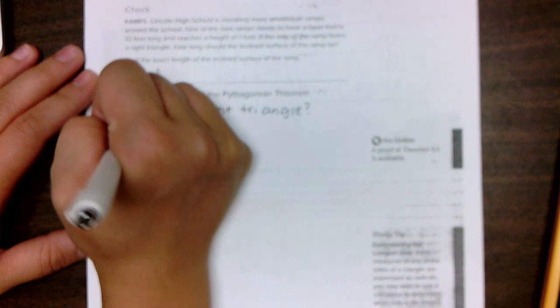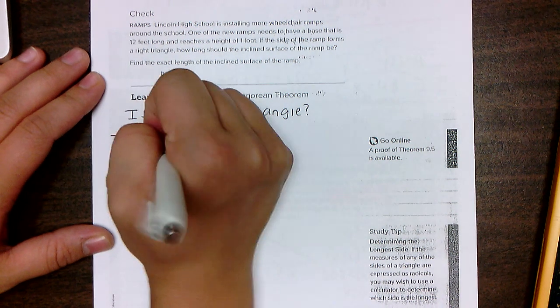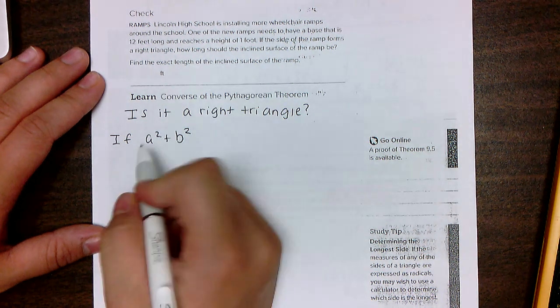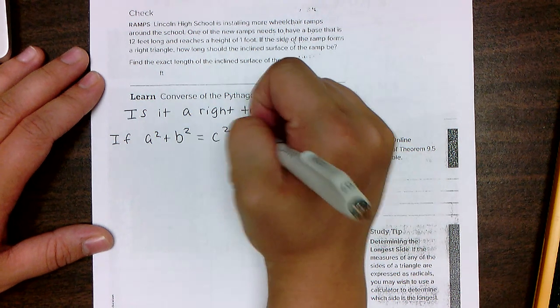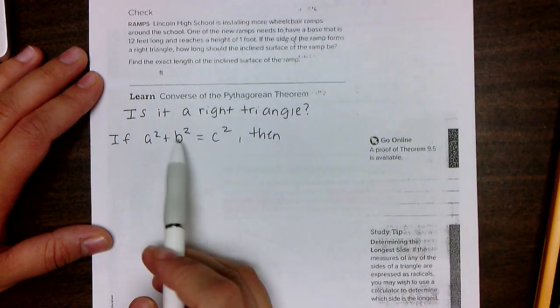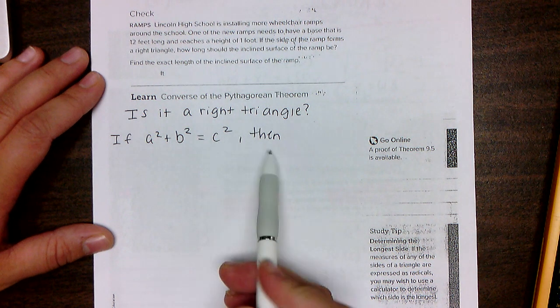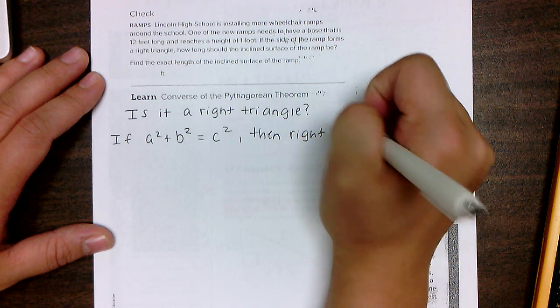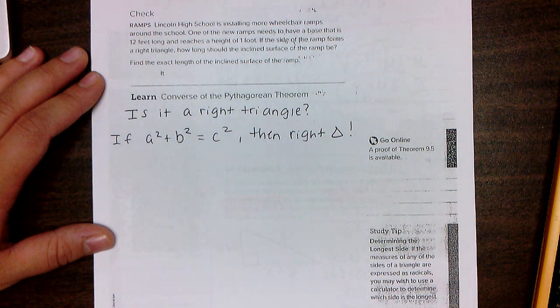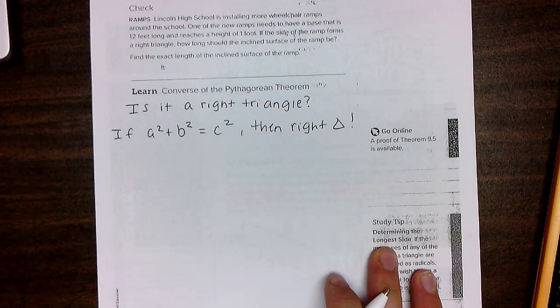So if a squared plus b squared equals c squared actually works out for us, then we know for sure it is a right triangle. That's what the converse means. So let's look at an example.